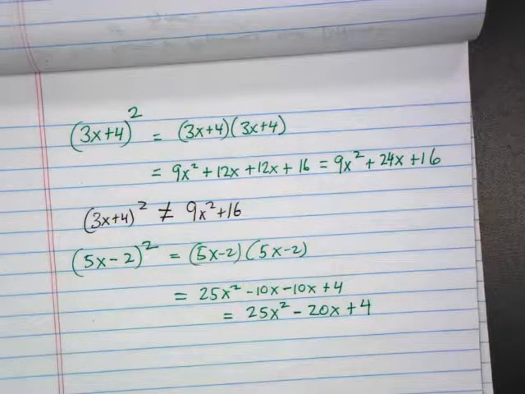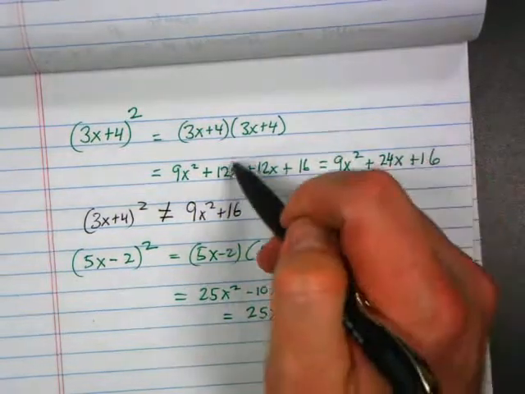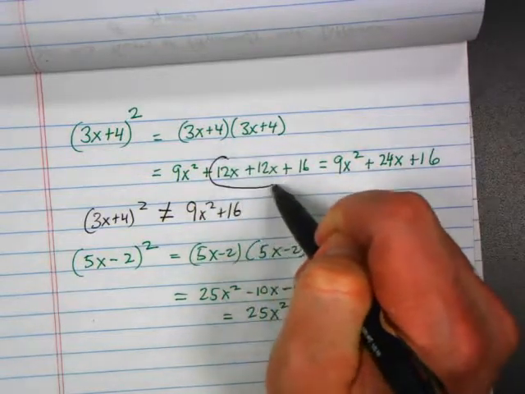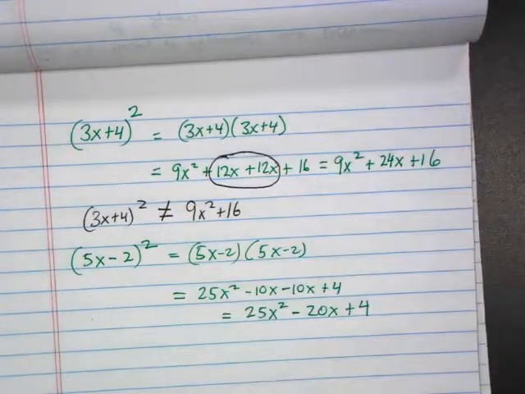Questions on that? Anybody notice a pattern? Yeah, there's a negative 10x in the middle. I noticed. So something to notice is, back up here, these two terms in the middle turned out to be exactly the same, didn't they?